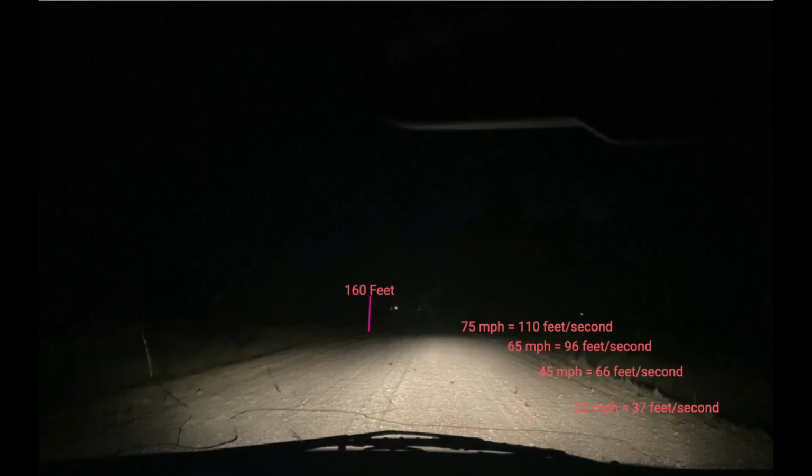And let's look at this graphic. It's not perfect. It's just to get you to think about how fast you're traveling in feet per second at different speeds. So we're on low beams on this gravel road. That means we can see about 160 feet ahead of us. If you're driving 25 miles per hour, you're traveling at 37 feet per second. 45 miles an hour, 66 feet per second. 65 miles an hour, 96 feet per second. And 75 miles an hour, so like in between interstate and highway speeds, you're going 110 feet per second.